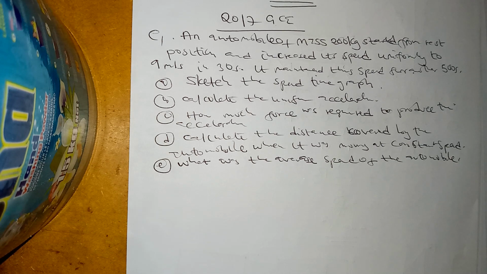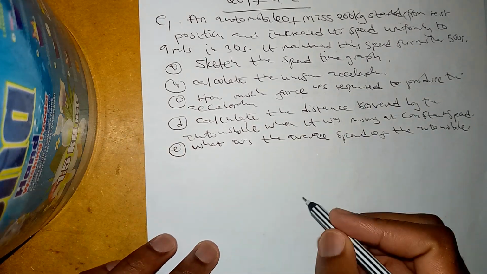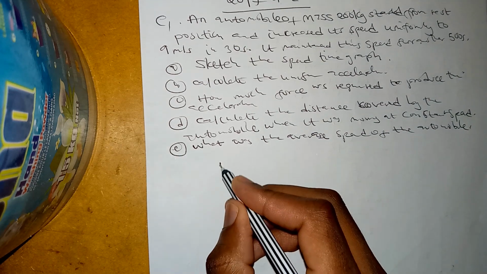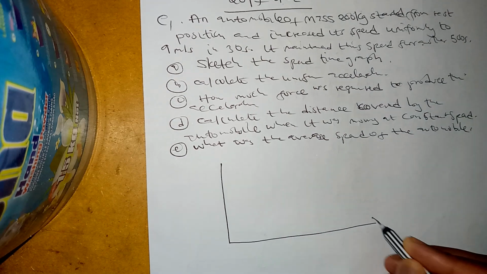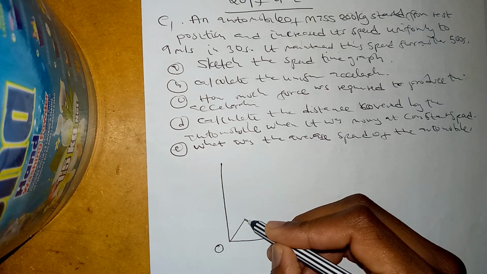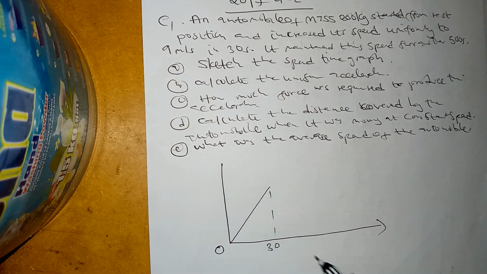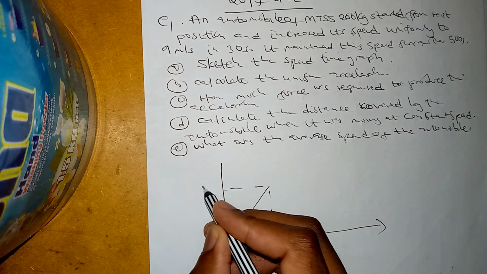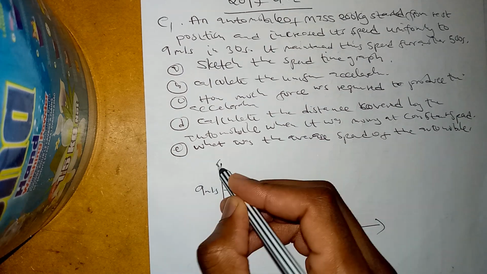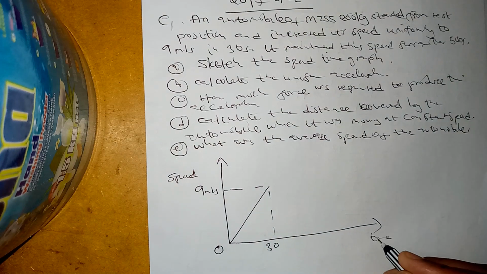Automatically, the first question they are going to ask you is to sketch the speed-time graph. So how do you sketch the speed-time graph? We are told it started from rest, so we start at 0. Then it increased, so that was acceleration, in 30 seconds. Then the speed was 9 meters per second. So you indicate this is the speed and this is the time.